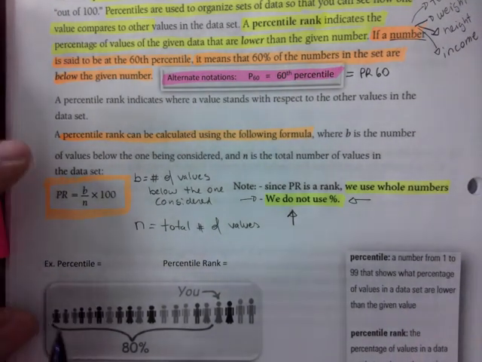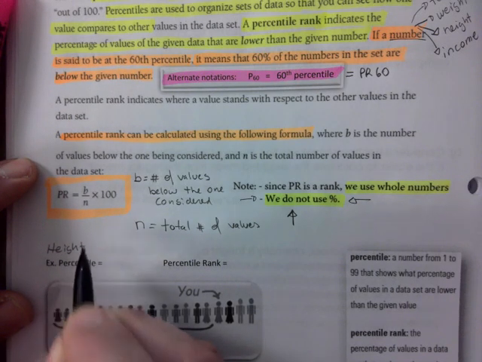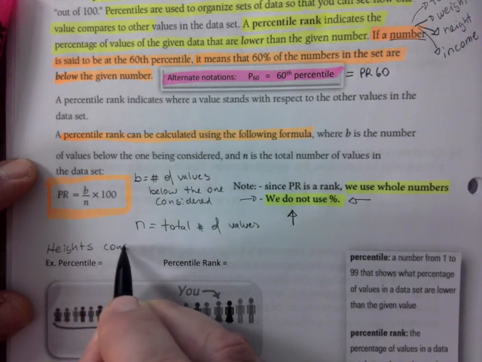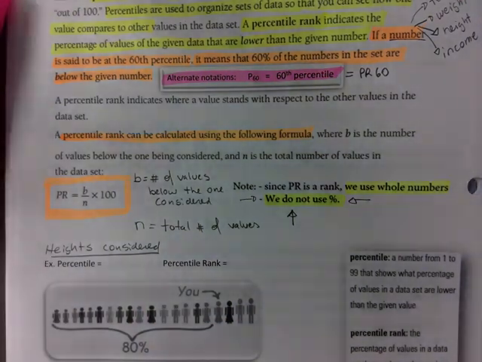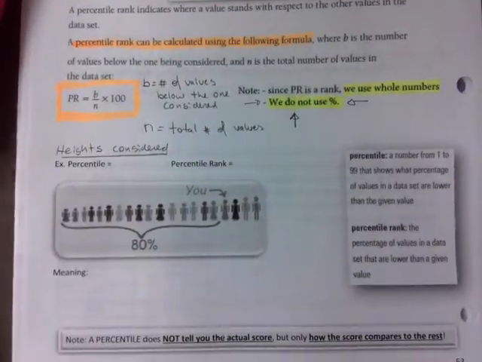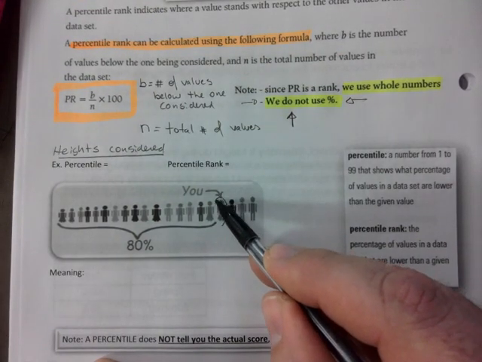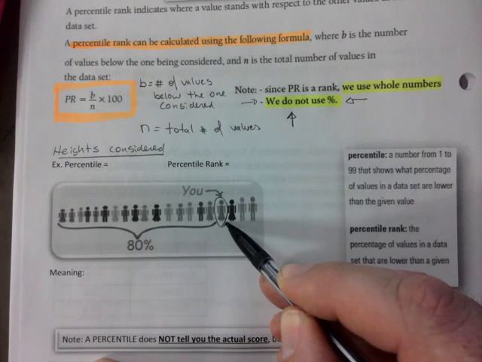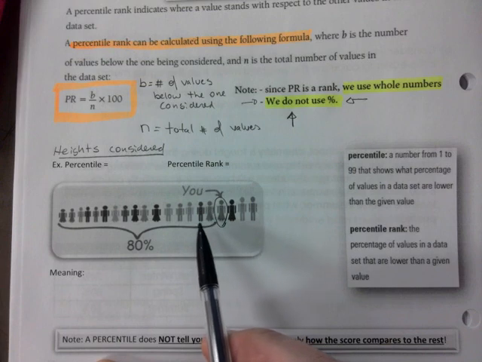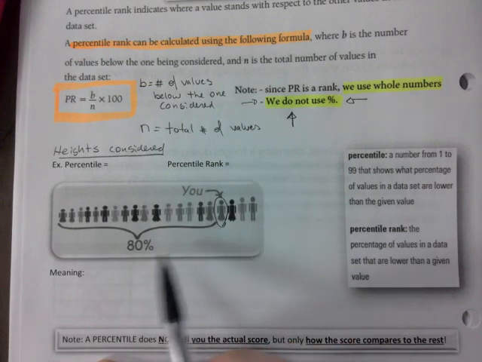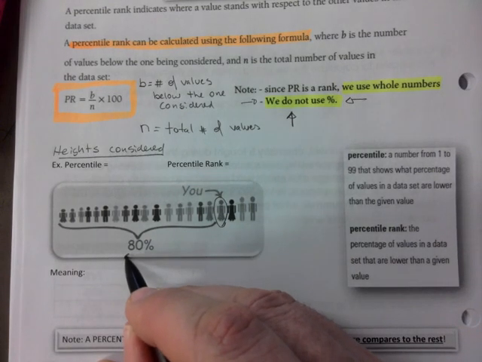So here's an example. We're considering heights, right? Height of people. I forgot to add this heading there. So if we consider people's heights, and let's say this is you, right? And you are told, listen carefully, that 80% of the people considered in this grouping, that 80% of them are shorter than you. 80% are shorter. Let's write that down.